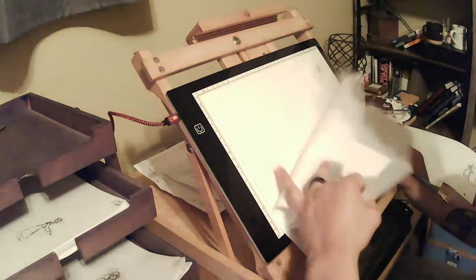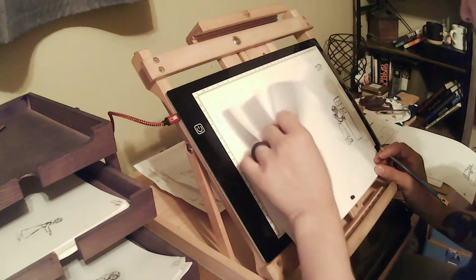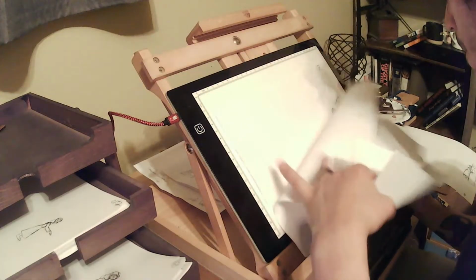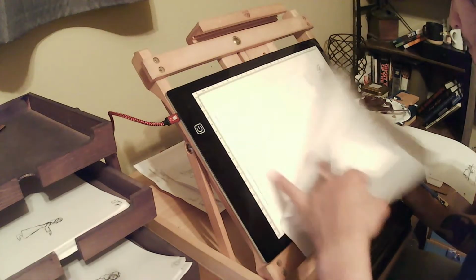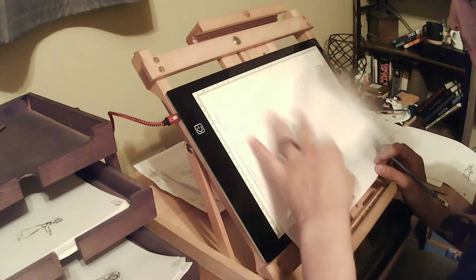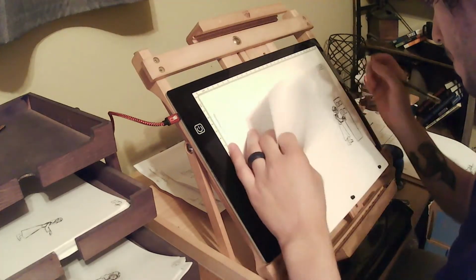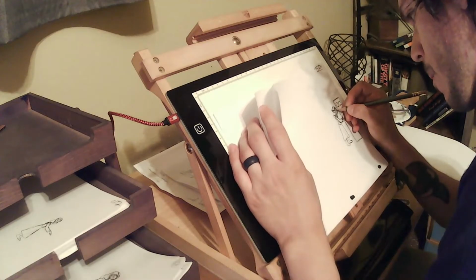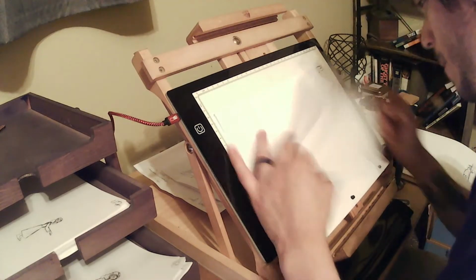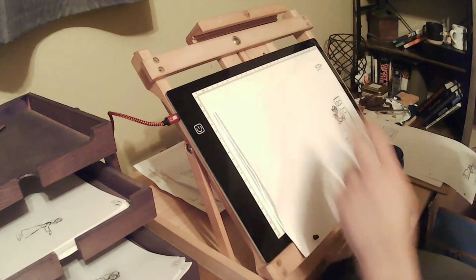Now I'm going to turn the... Looks pretty good to me.